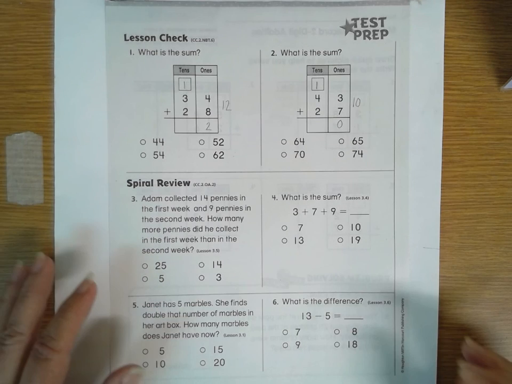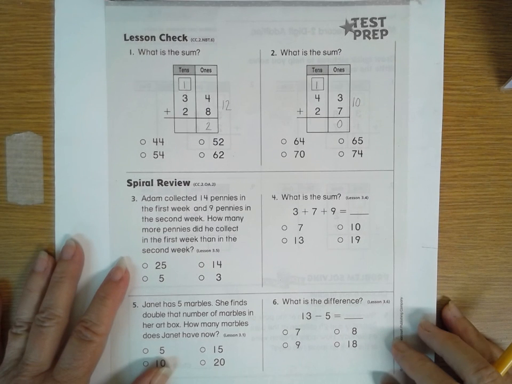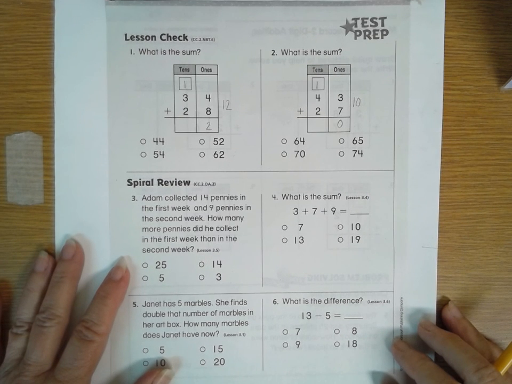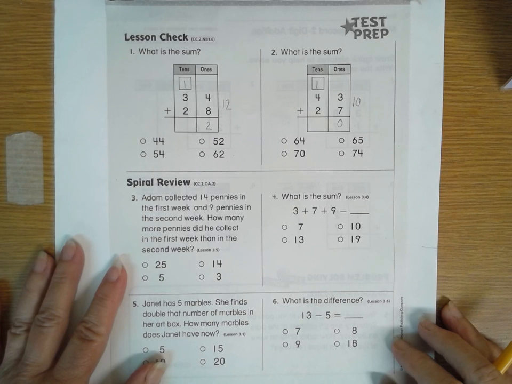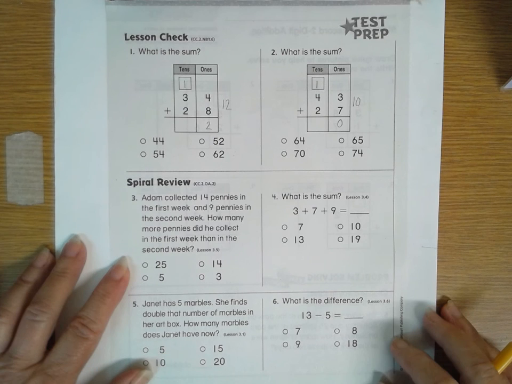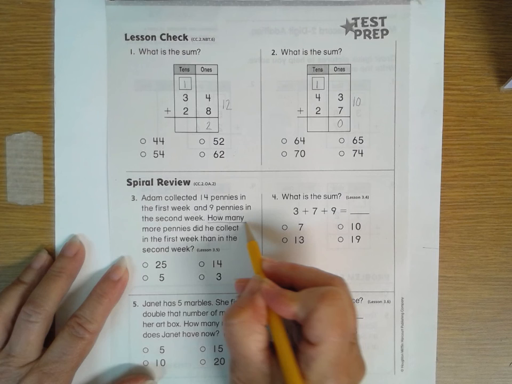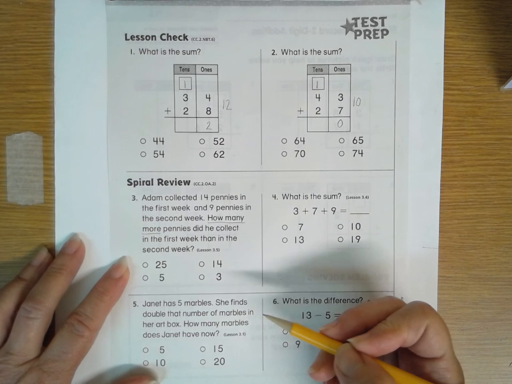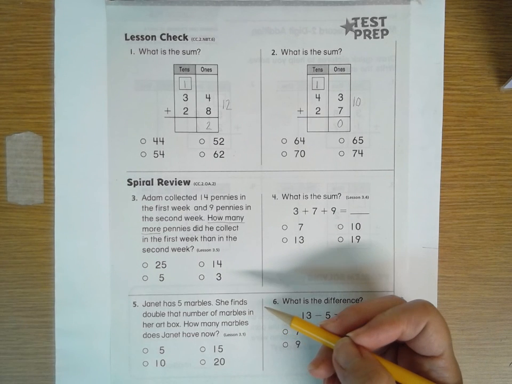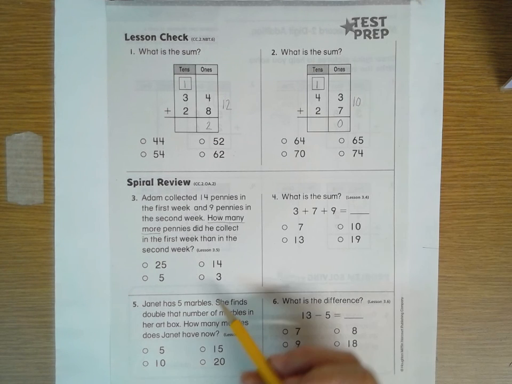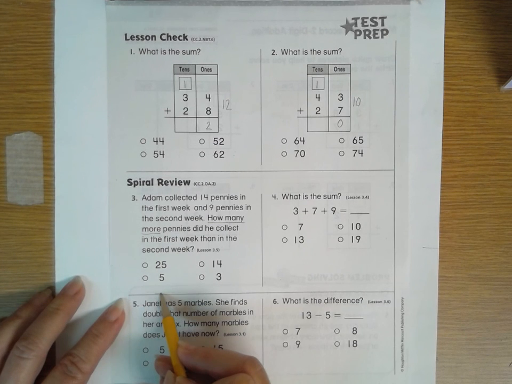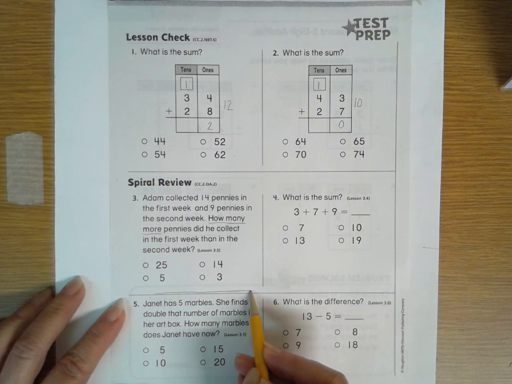Number 3, Adam collected 14 pennies in the first week and 9 pennies in the second week. How many more pennies did he collect in the first week than in the second week? That's that important math question. How many more? What does that tell you to do? How many more? So you need to write a number sentence. You can do that right down here in the bottom of your box to find the answer for how many more.